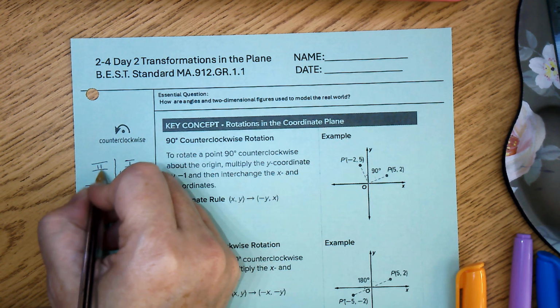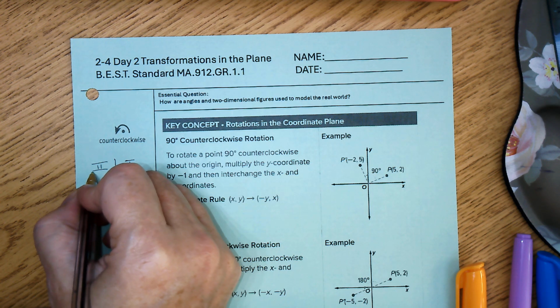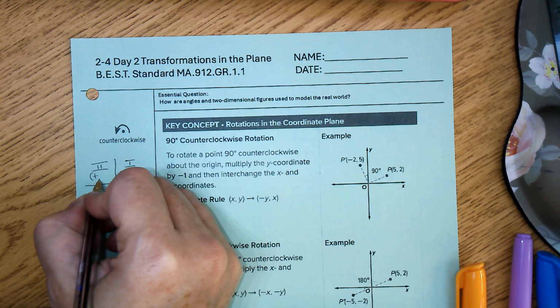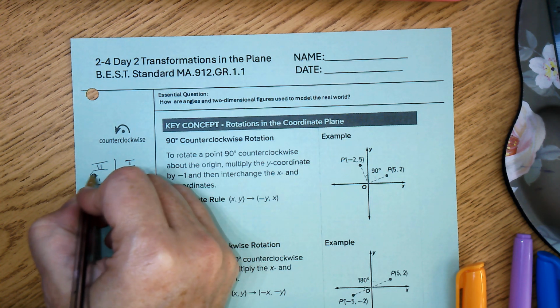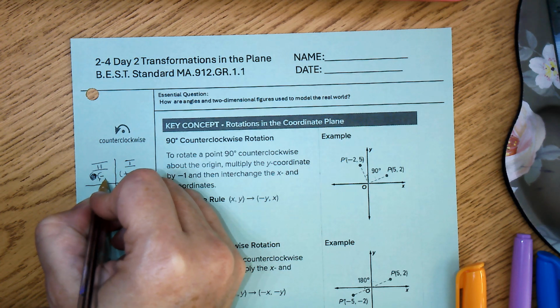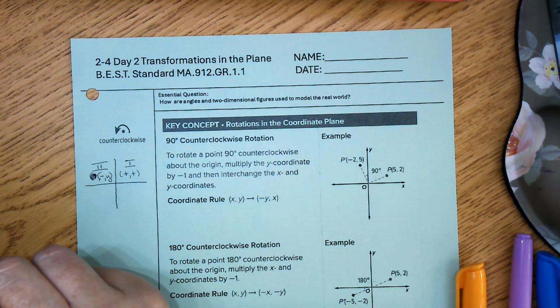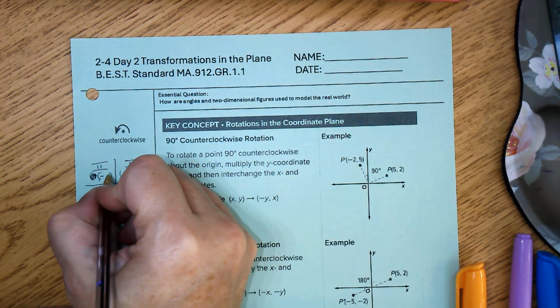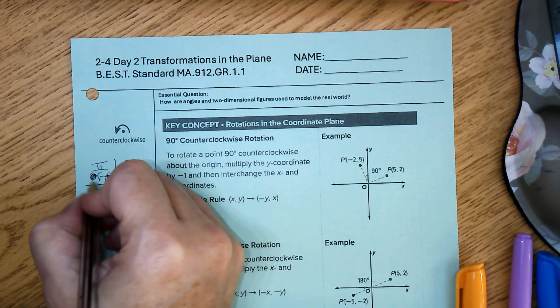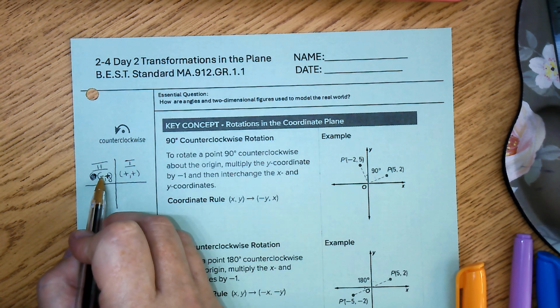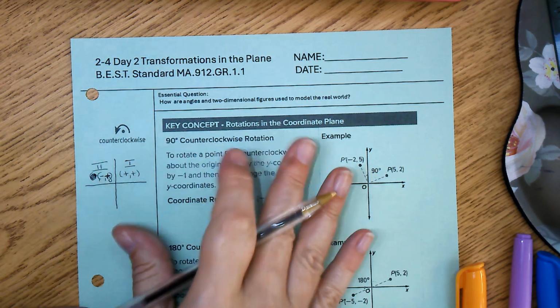So in this quadrant, your x's are negative and your y's are positive. And as you'll see, when you have your rule for 90 degrees, the sign that changes is the first one.